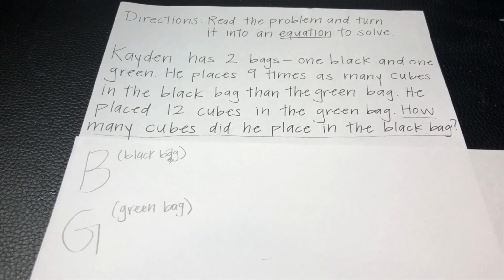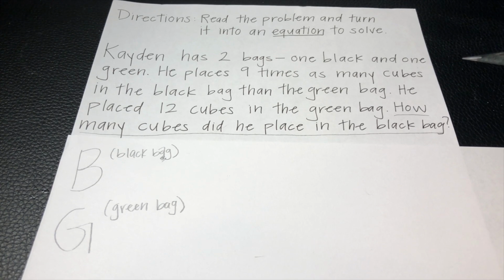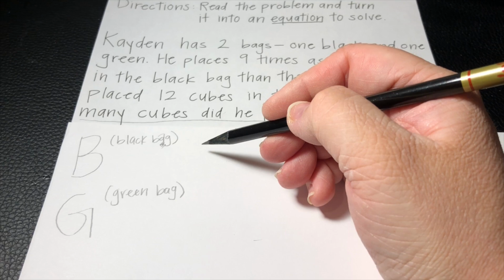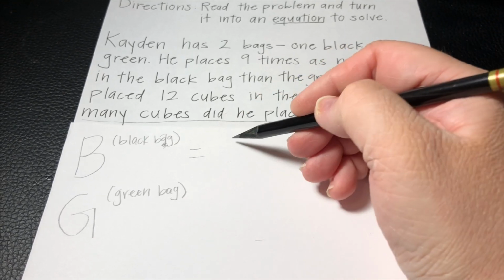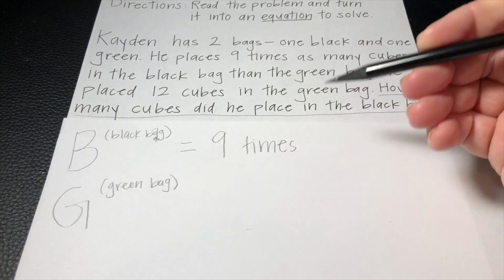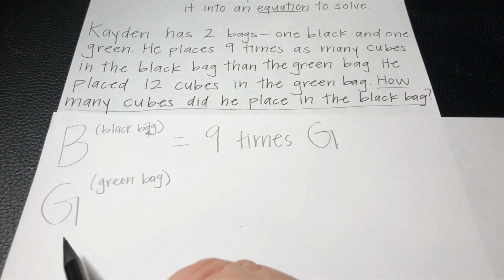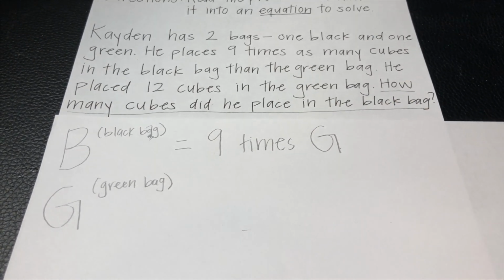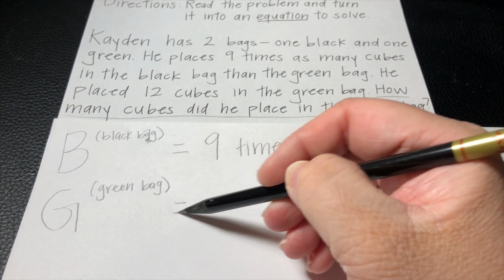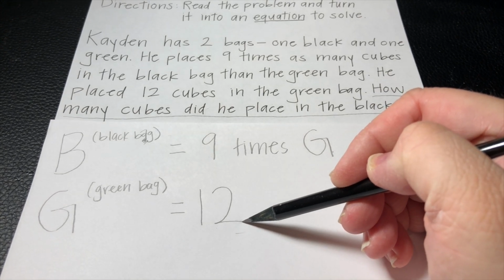So now the next sentence says he places 9 times as many cubes in the black bag than the green bag. So we're not sure exactly how many cubes he puts in the black bag, but we know that it's equal to 9 times the amount of cubes than the green bag, so we're going to use our capital G symbol here that represents our green bag. So the next sentence says he placed 12 cubes in the green bag, which means we do know exactly how many cubes he placed in the green bag, 12.